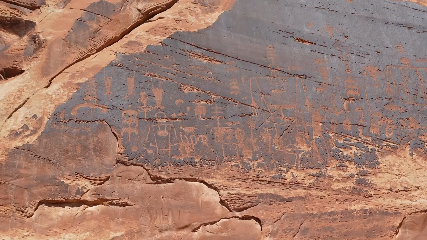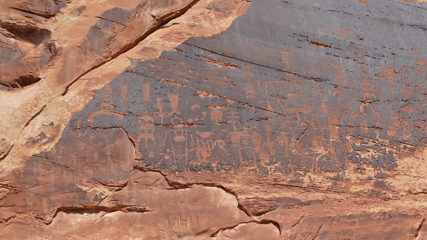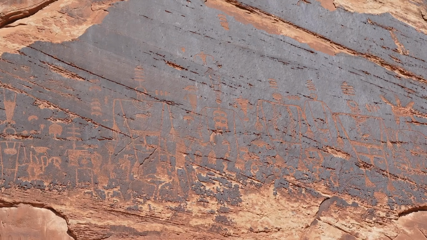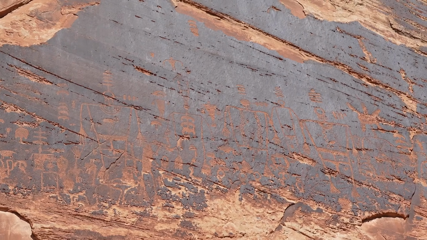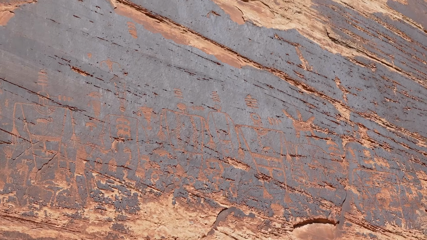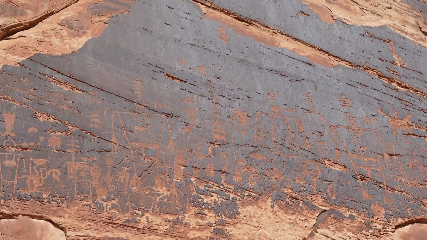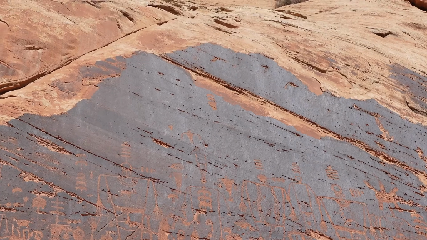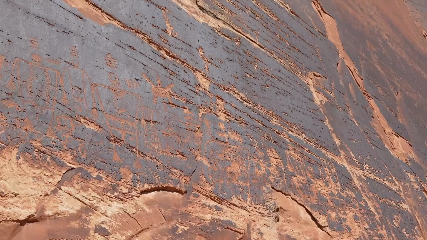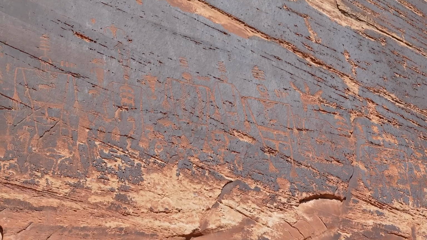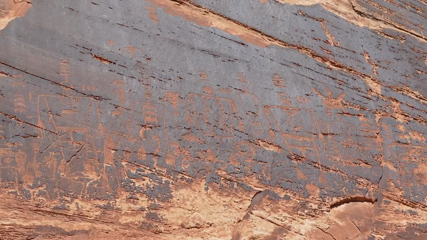All right, I'll do my best to pan slowly because there's a lot to look at. But as we can see, there's a bunch more of those similarly shaped figures with that same kind of crescent shape on their head. Except here, there's a couple that have flat lines above them as well. And they're pretty big. I would estimate that the biggest ones have to be about 3 feet tall.